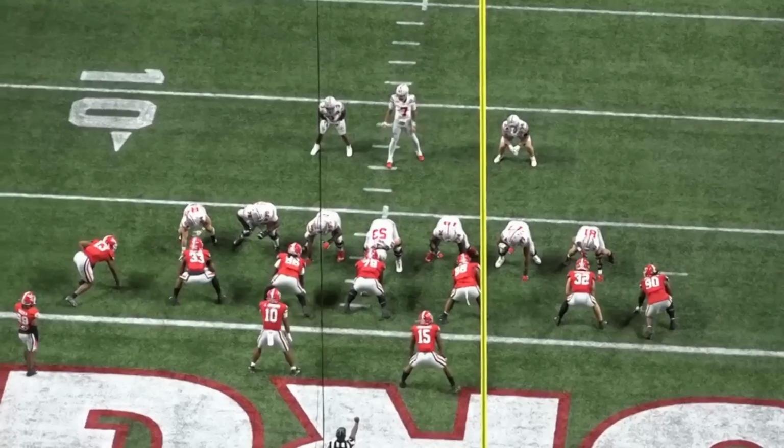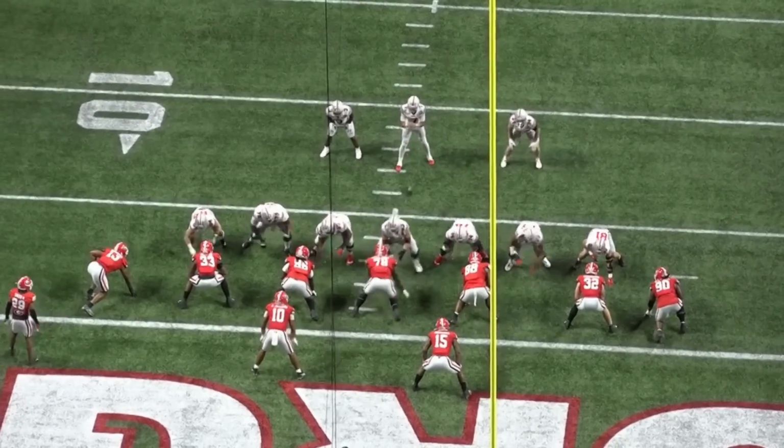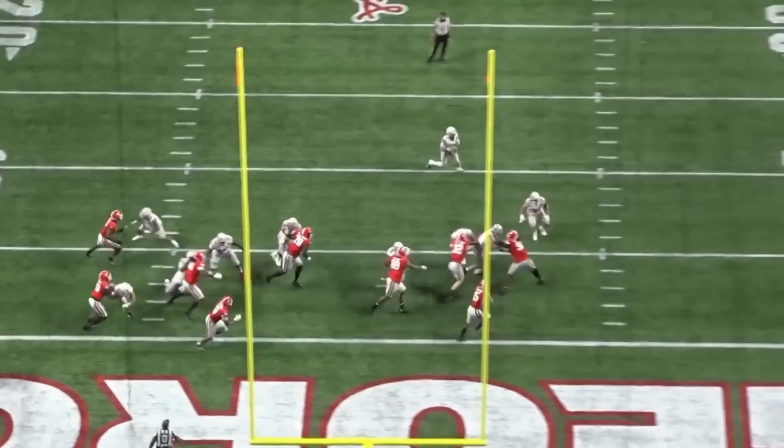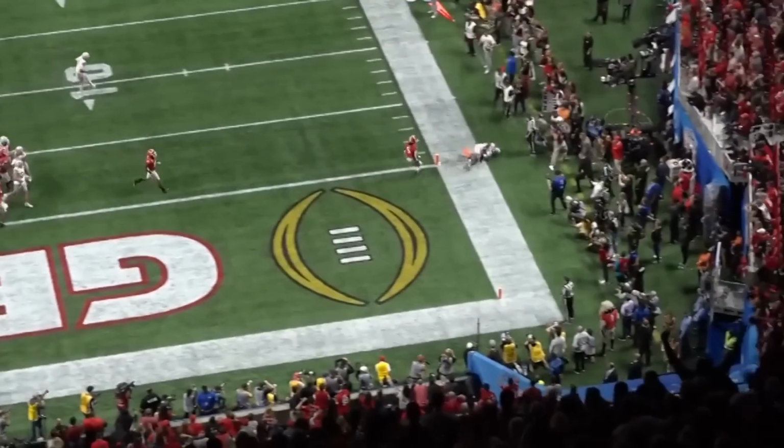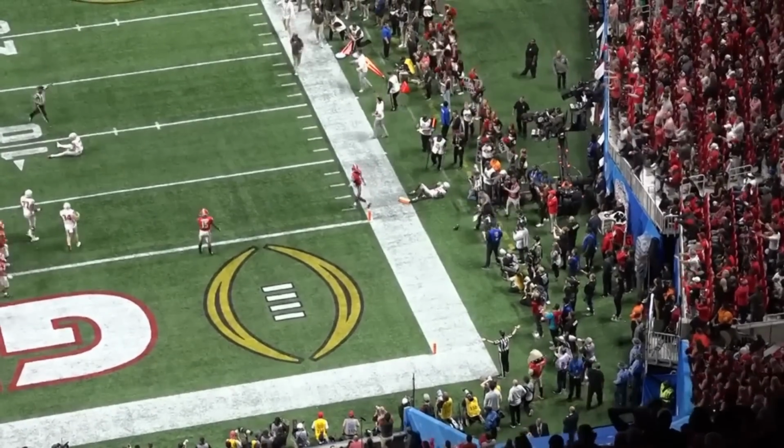And again, I love the body language after. Some people might not like that body language. To me, I like it. I think it shows that he cares. He's invested. Just hook it up.